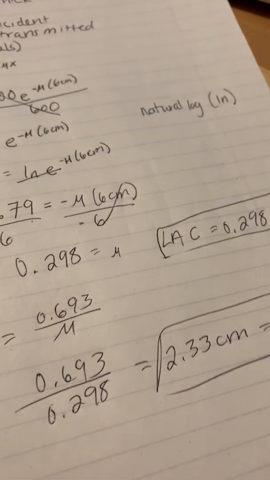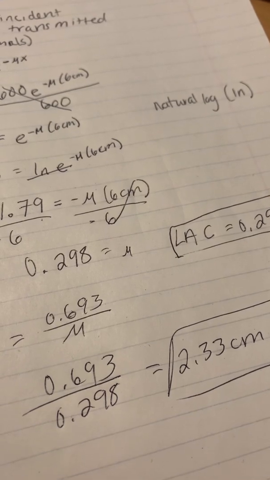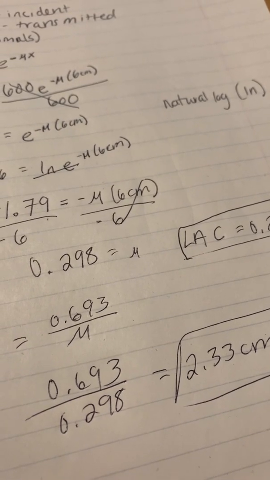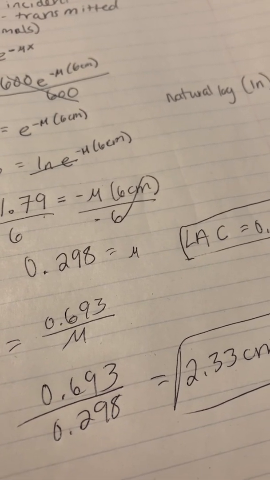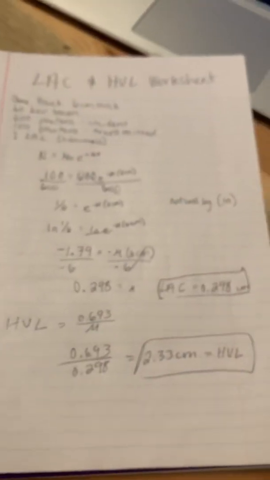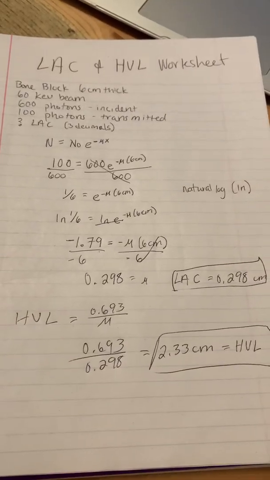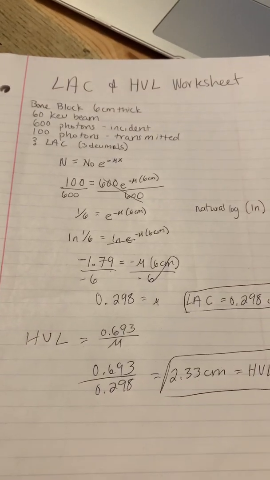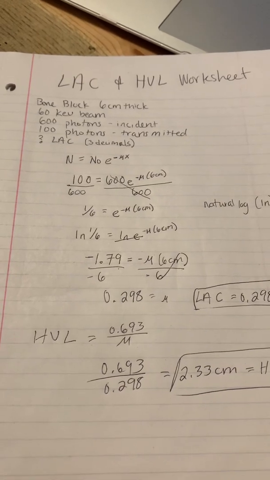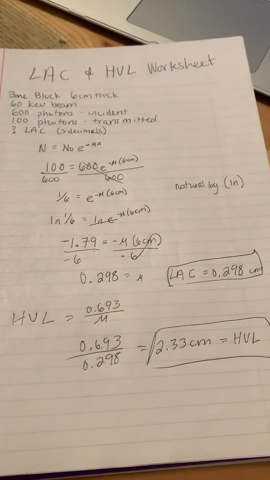Now this LAC worksheet is for completion points, so you'll get 100 as long as you turn it in. But let me know if you don't understand it, because you will have some of these questions on your quizzes and your tests. So let me know if you need more help, and I'll be here for you.